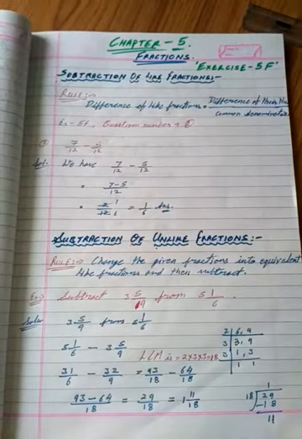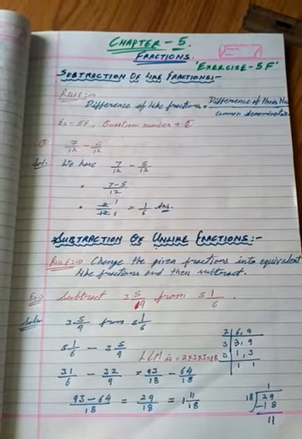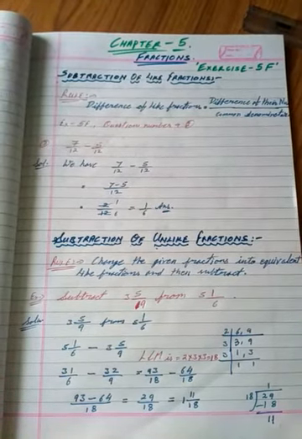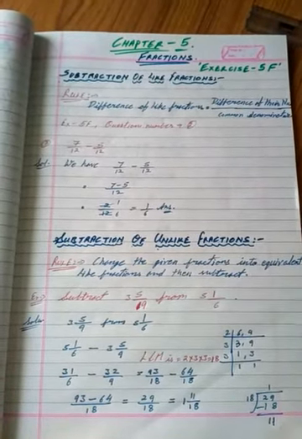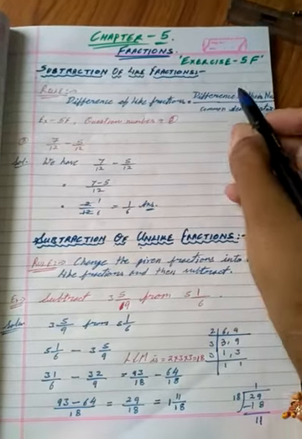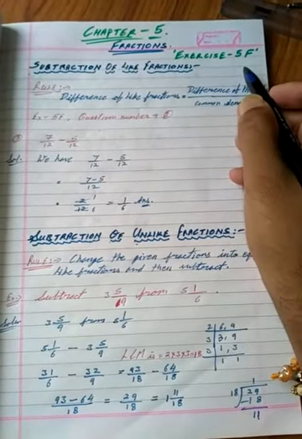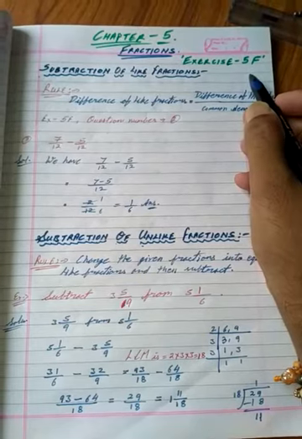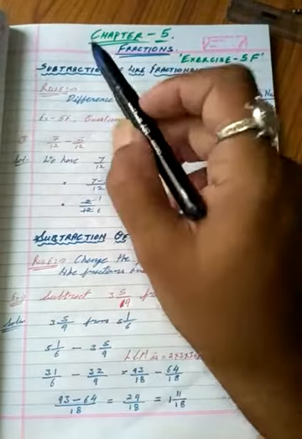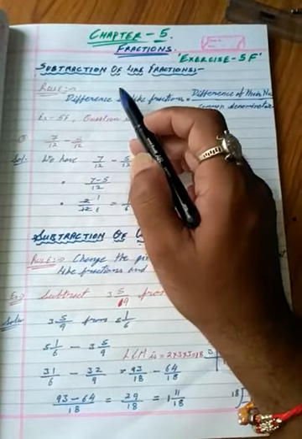Hello student. Again we start chapter number 5, fractions. In this video we read about exercise 5F. In this exercise we read about the subtraction of fractions.